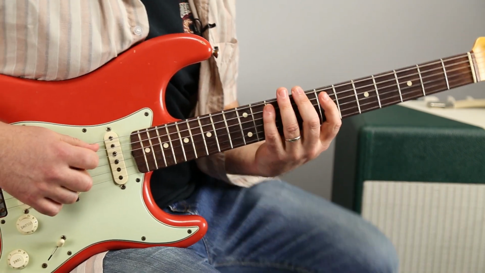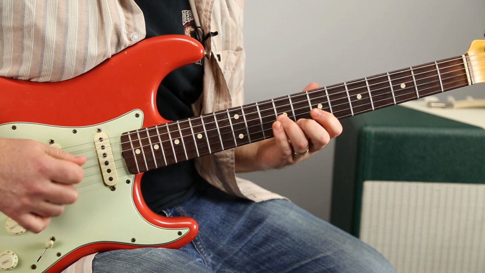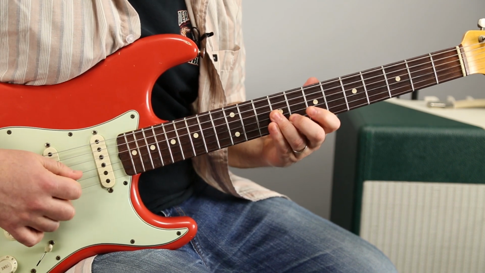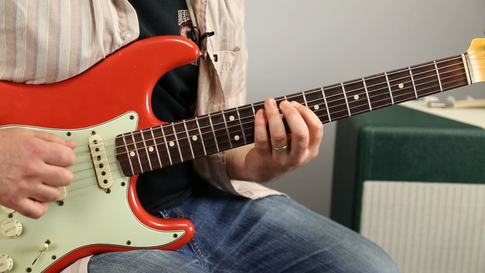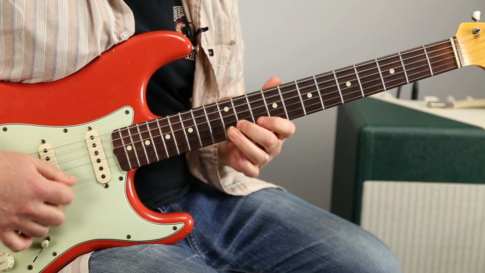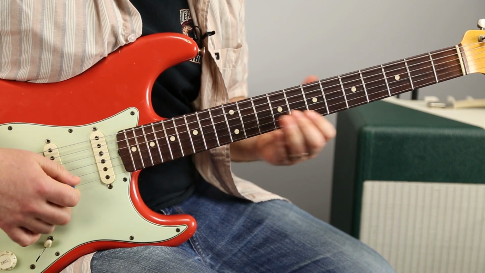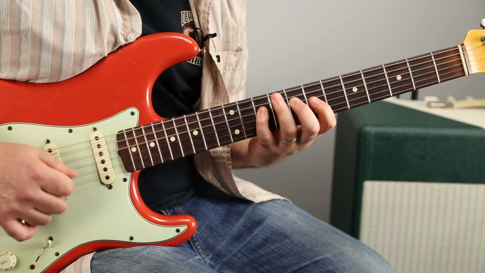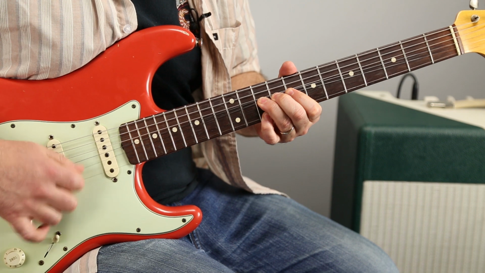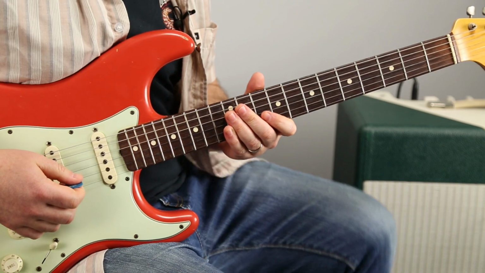Country blues scale. G minor pentatonic.